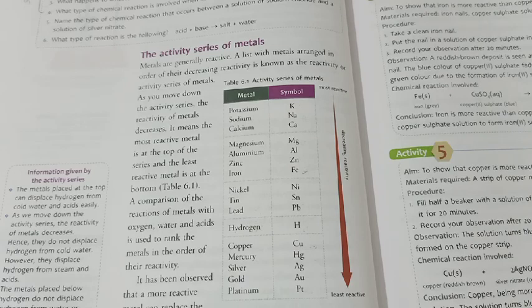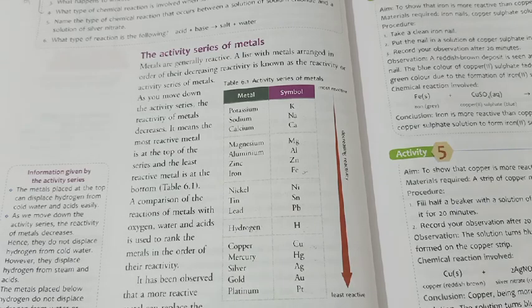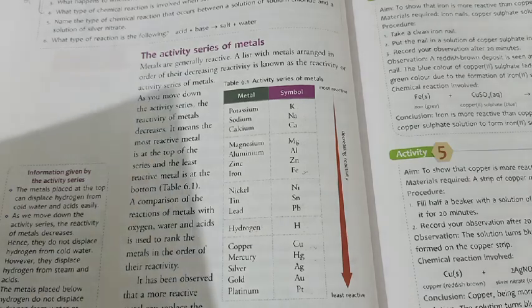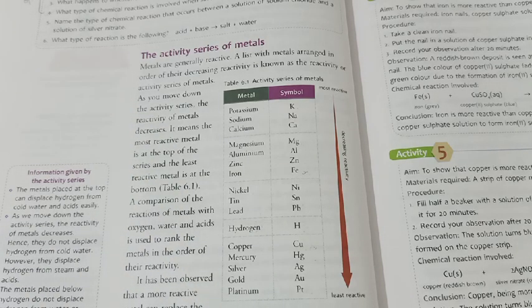If you know the series with proper positions of each metal, then it will be easy for you to write any chemical reaction involving displacement or double displacement reaction. But the important task is you have to learn and memorize the series, and it is a little difficult to memorize because there are many metals involved, and you have to learn this series in correct order, then only it will be useful. So I'll give you one mnemonic.